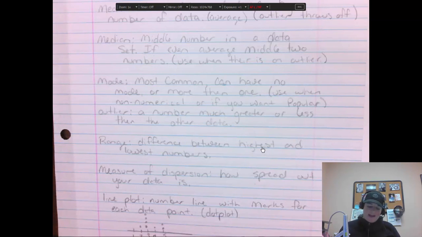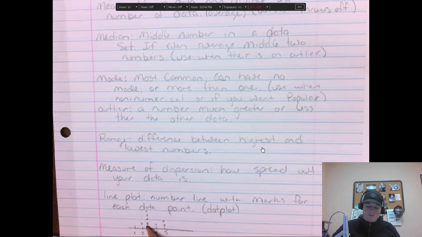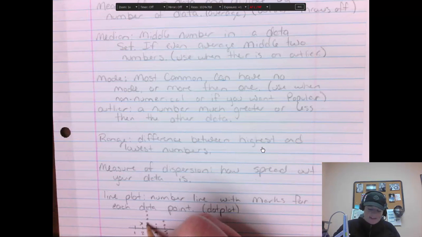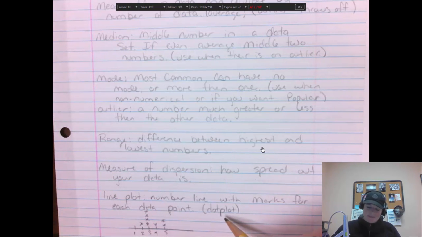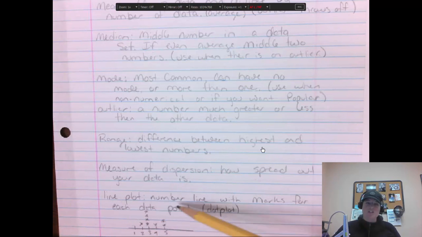And then I wanted to remind you of what a line plot is. Now I could use dots or I could use little X's like this. Your book likes the X's, so either way. So a line plot, or a dot plot as it's sometimes called in other textbooks, is just a number line with marks for each data set.